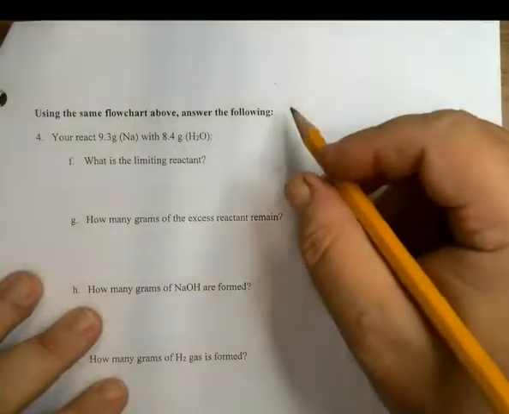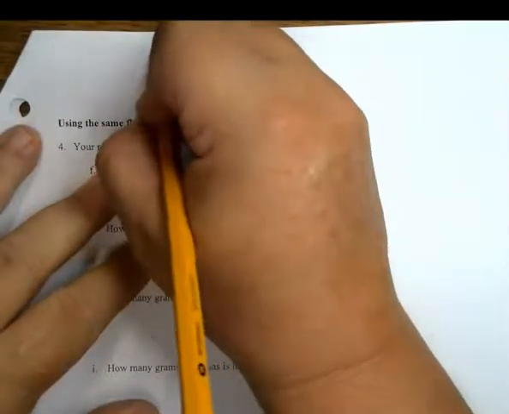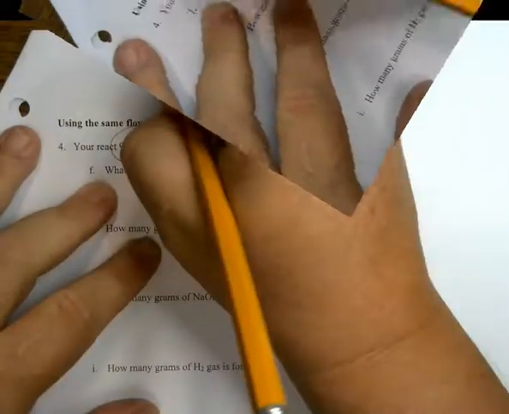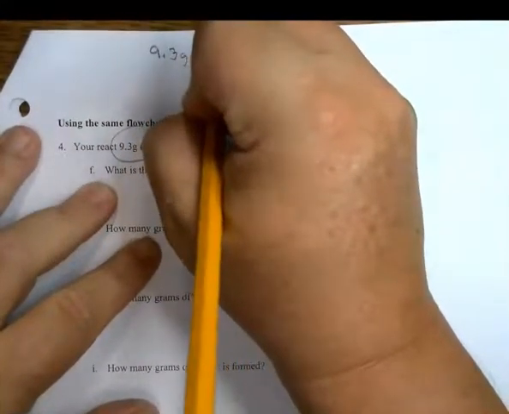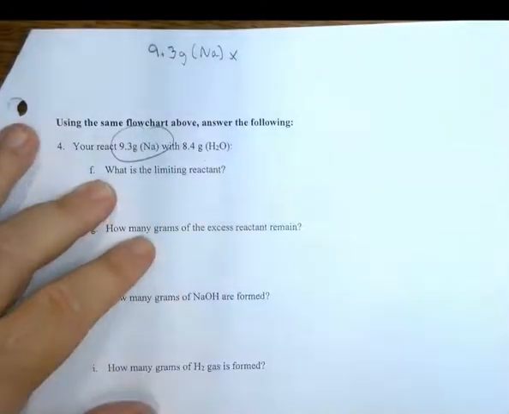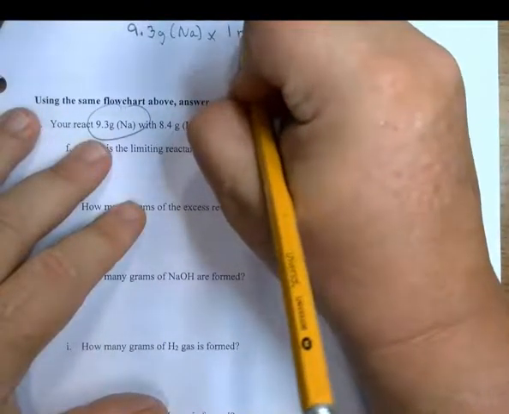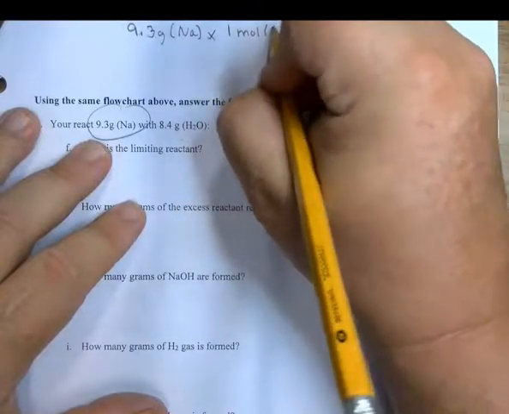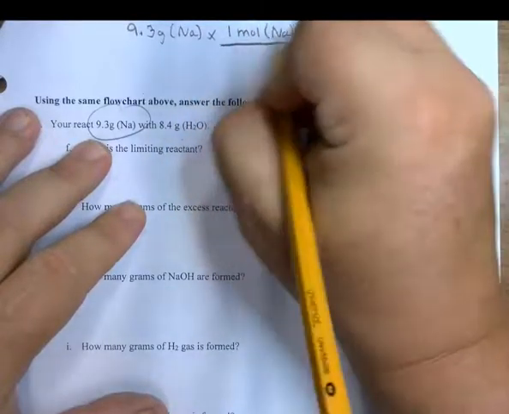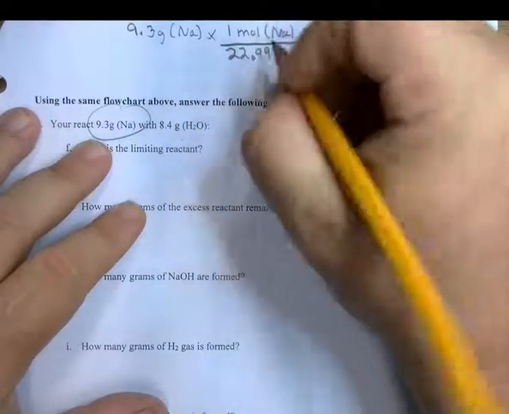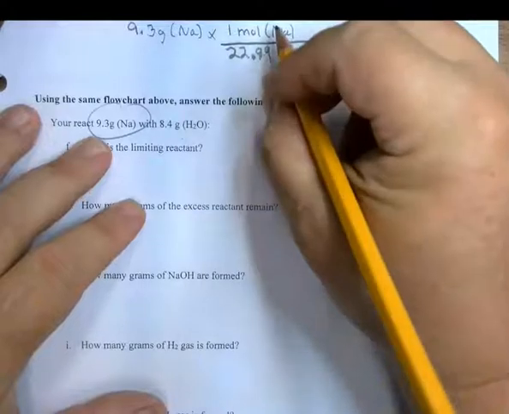Okay, the next one. I'm going to try to get this one done fast. So let's do our molar mass conversion. Let's do them up top. So we got 9.3 grams of Na. There it is right there. Okay, times the molar mass, and that is 22.9 grams per mole for sodium. So we need to get it into moles though. So it's 1 mole, so moles goes on top. The molar mass of sodium is 22.99. Again, you find that on your periodic table. We used to call it atomic mass, but now we're not interested in atoms.